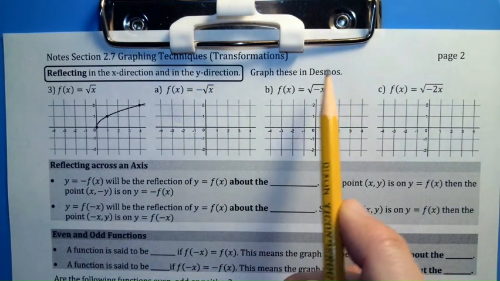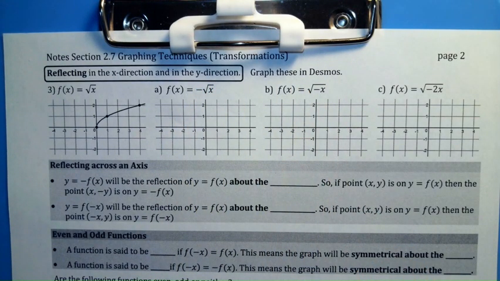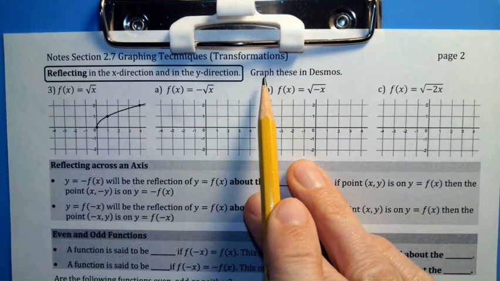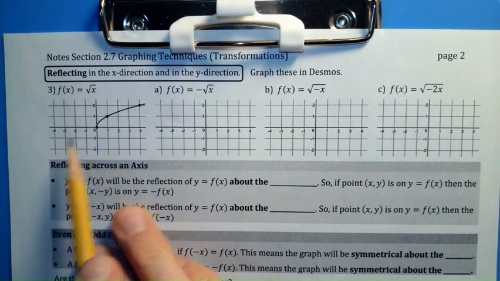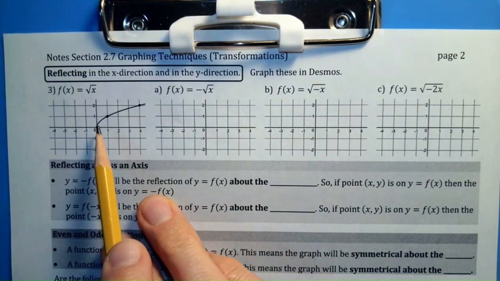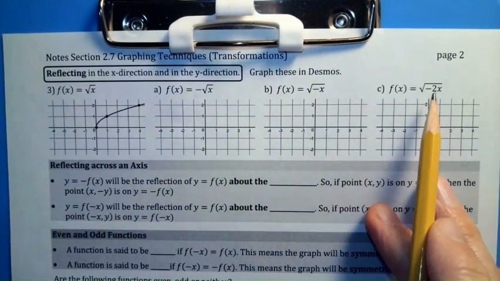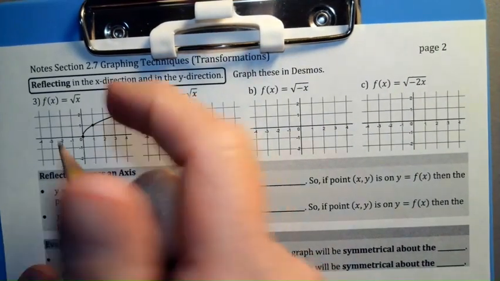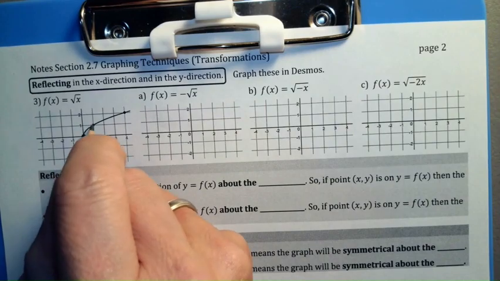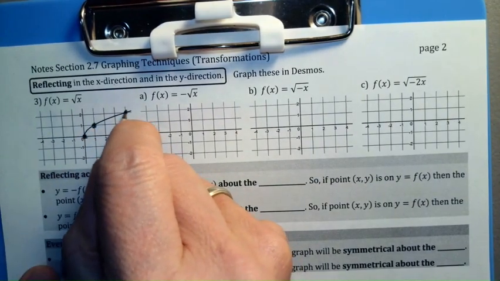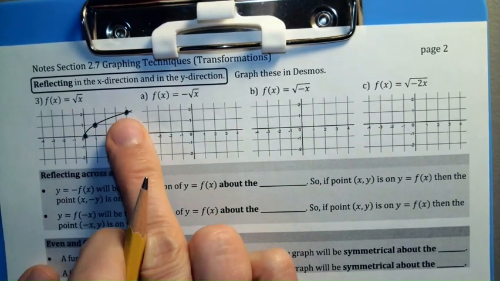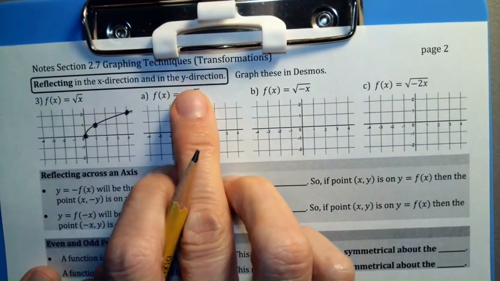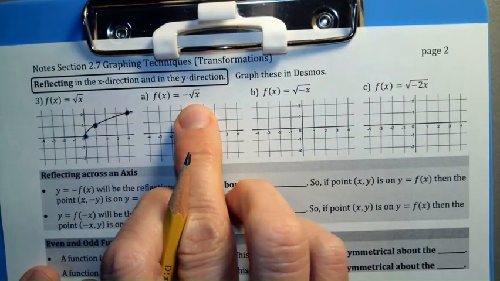If you want to pause this video, I'm not going to do this for you, but pause this video if you want and go graph the parent function in Desmos and then plug these in and you can see what happens. But let's just do those together. I'm going to emphasize these points. They're kind of small, so I'm going to draw them kind of big so you can see where those points go when we have the negative of x.